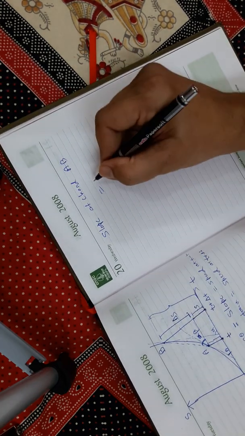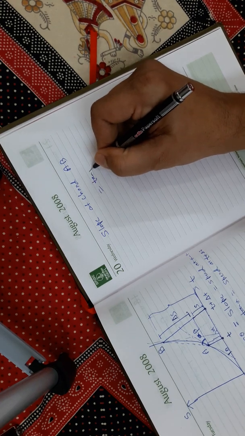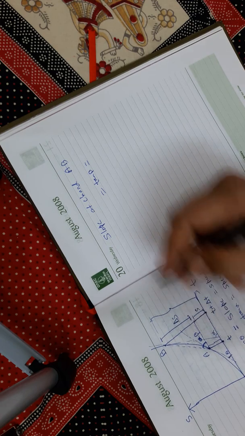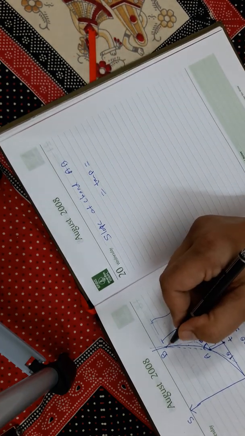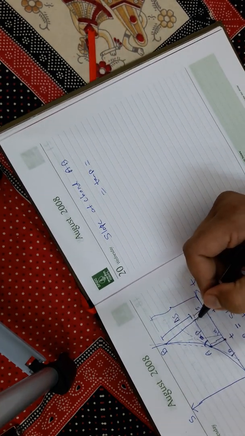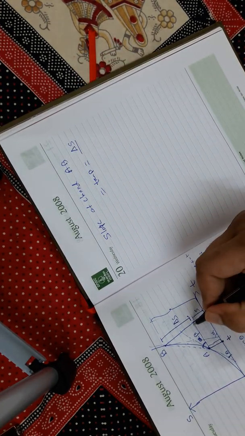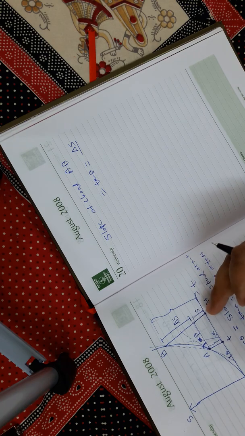Slope of chord AB equals tan beta. What is tan beta in this triangle? Tan beta is perpendicular upon base. The perpendicular is delta s. The base is delta t, since this is t plus delta t and this is t.